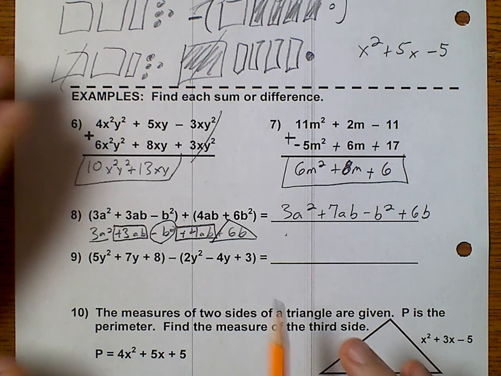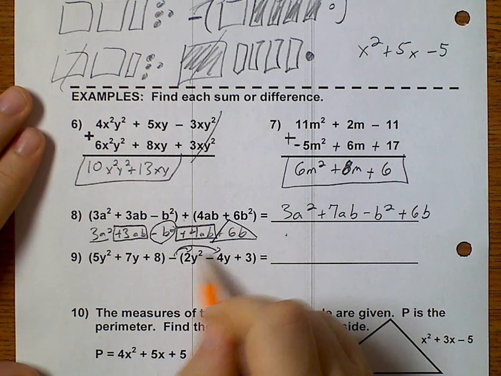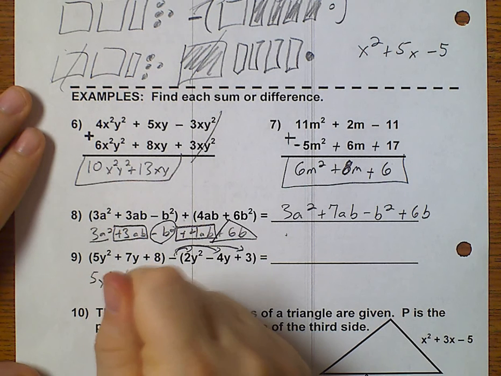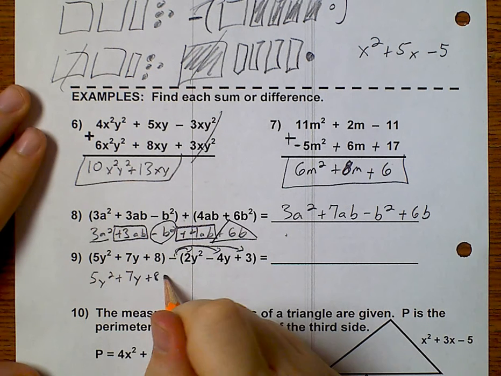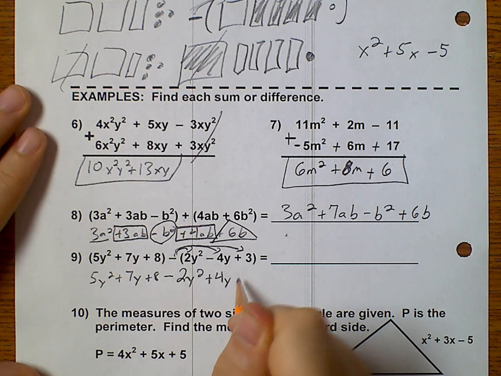Now we get to a minus, we have to distribute the negative sign. So the first set doesn't change, but the second one does. It becomes minus 2y squared plus 4y minus 3.